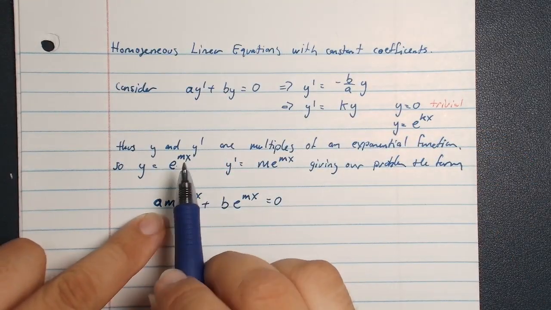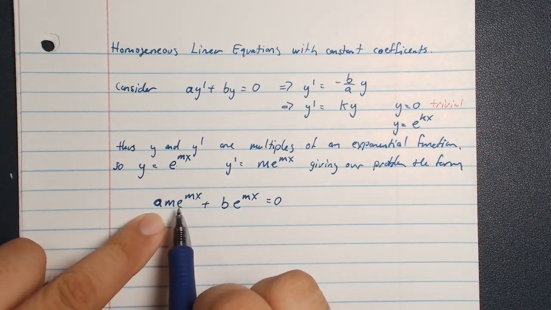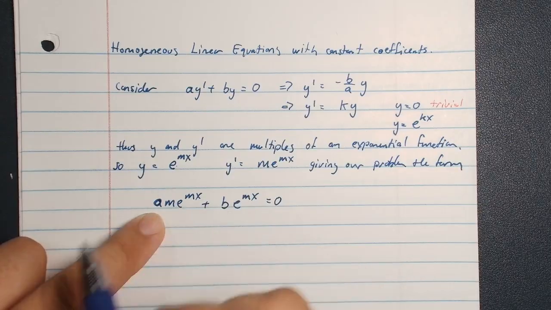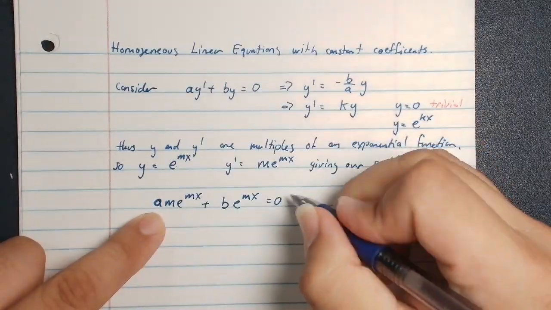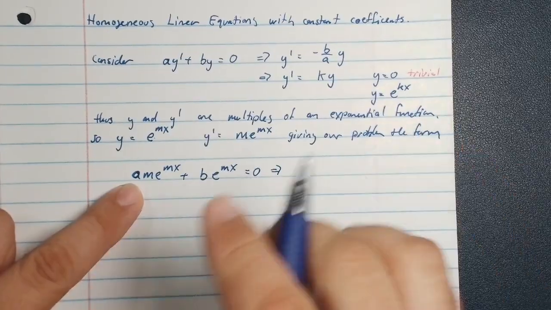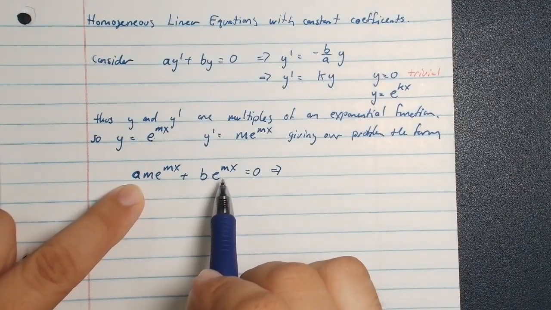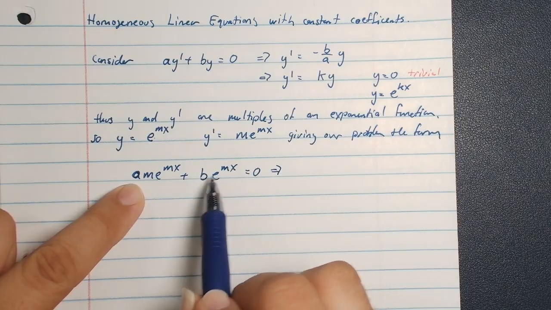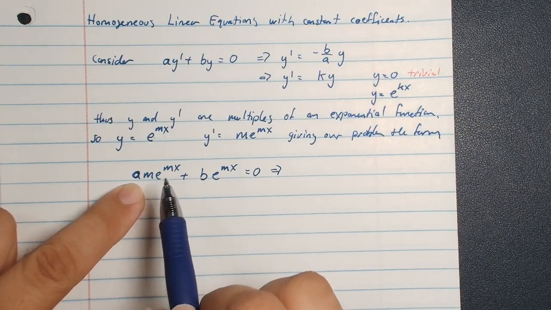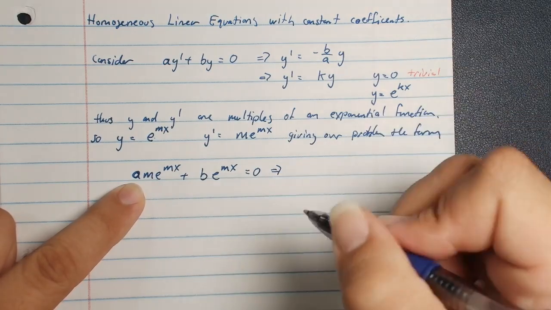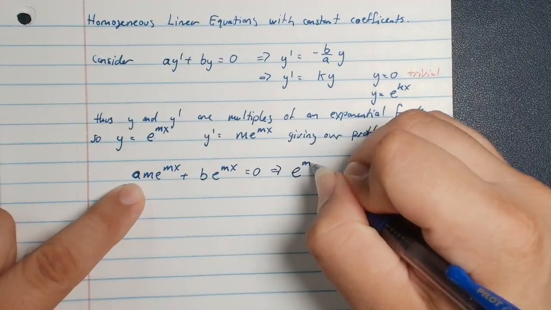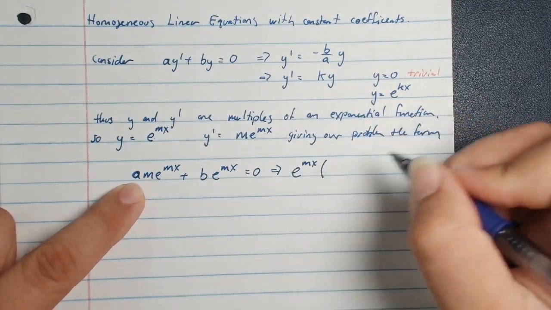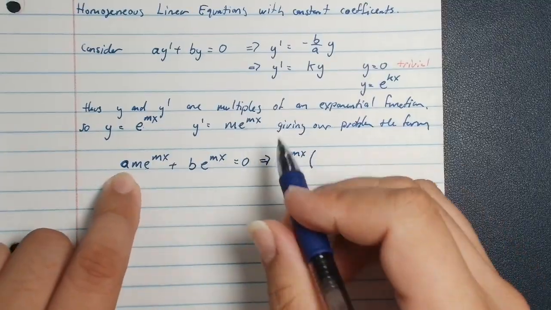But notice, since both of these are multiples of e to the mx, that means e to the mx is a common factor. E to the mx is certainly not a constant. It's an exponential function. It's a common factor. I can factor it out.